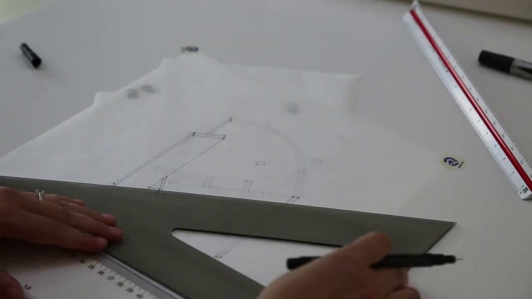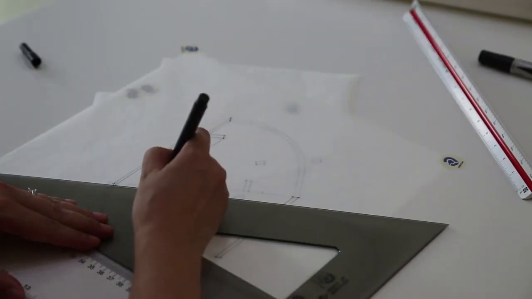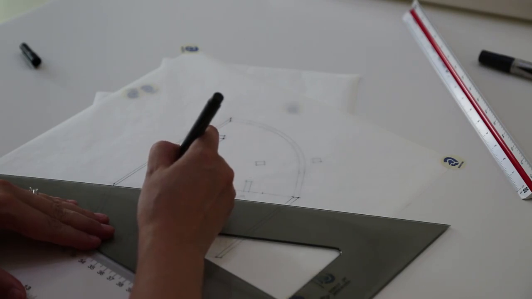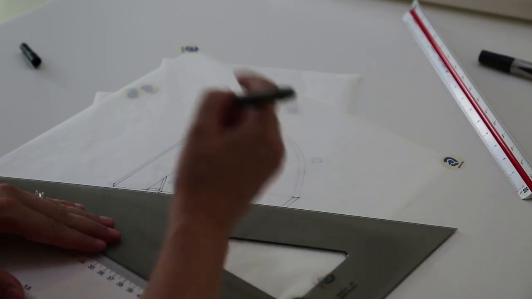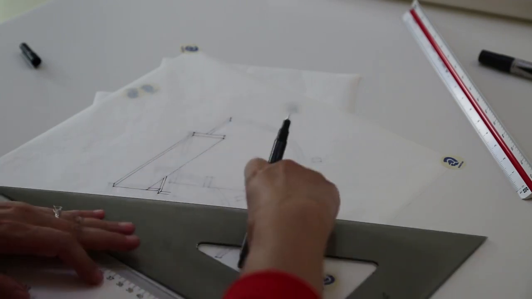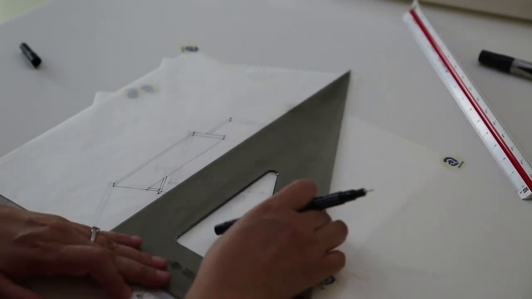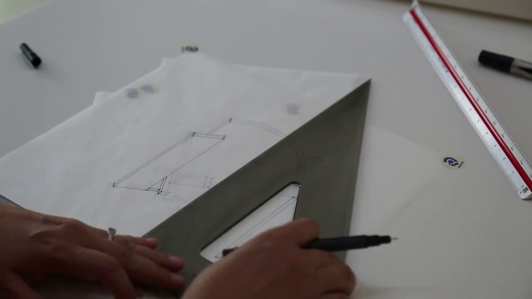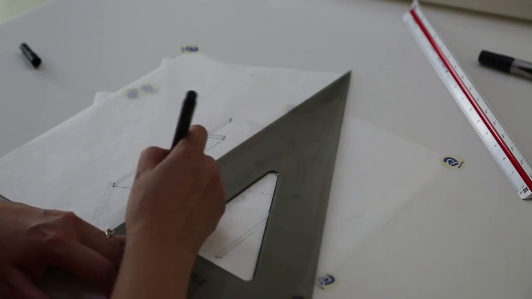Now let's do the second step. I know if it's on the floor, it's right here, but it's not on the floor, so that's why it's a little bit above.